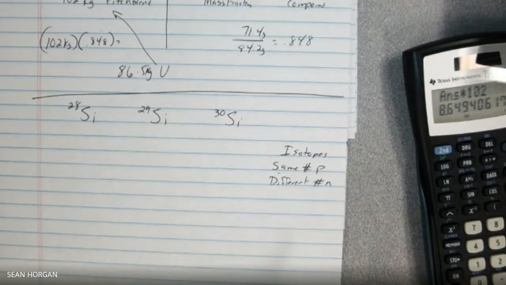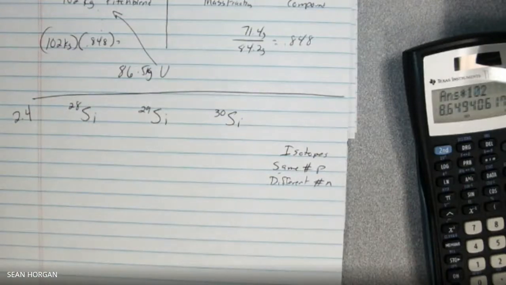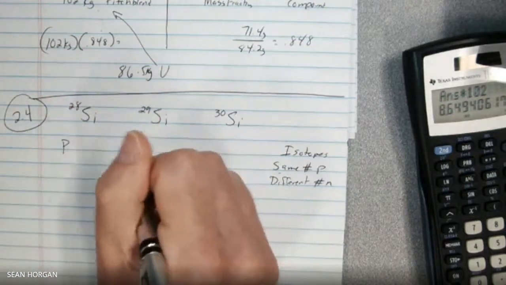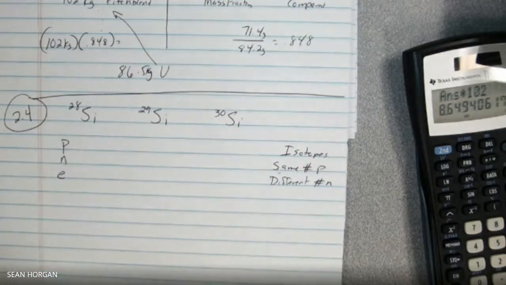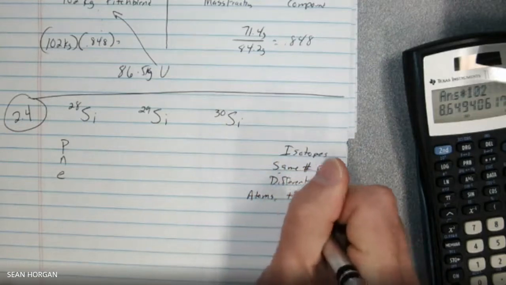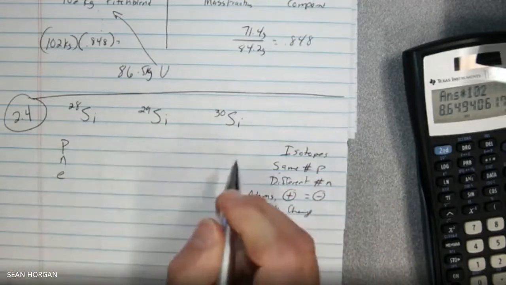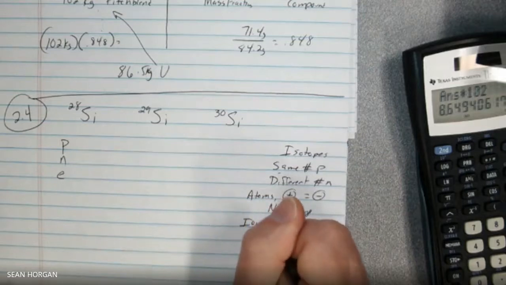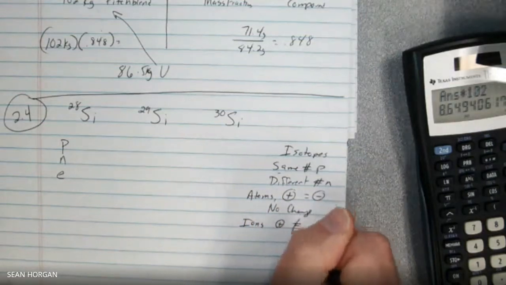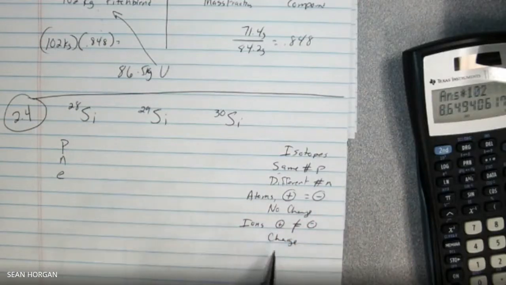Okay, so in sample problem 2.4, we want to determine the number of protons, neutrons, and electrons in these things. And some other things to point out, ready? Atoms are when the positives equal the negatives, so no charge. And so these are all going to be atoms, but the opposite thing would be ions, when the positives don't equal the negatives, right? There is a charge. It's not going to apply necessarily here, but we're going to use it anyways. We're going to build on sample problem 2.4.